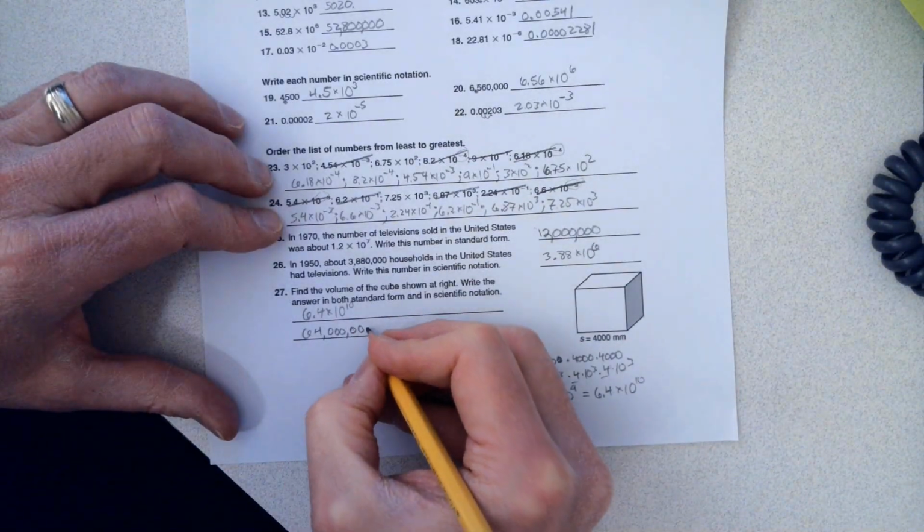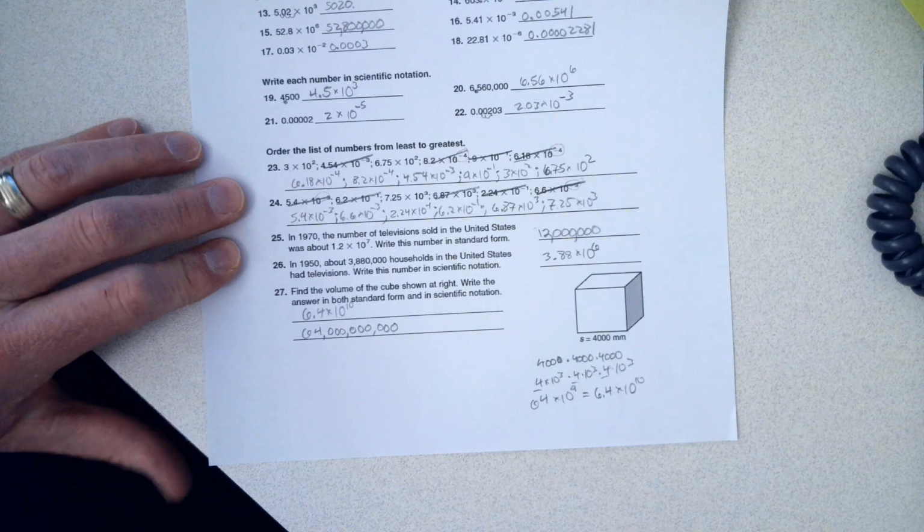Since those come in clumps of 3 nicely like that, that should look like that.